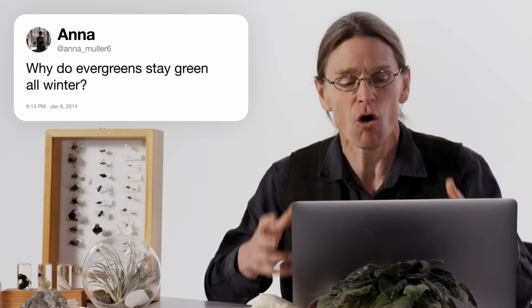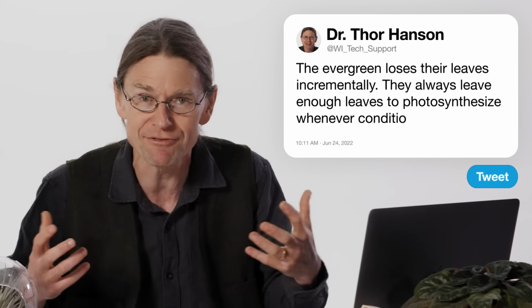@AnnaMueller6 asks, why do evergreens stay green all winter? The evergreen strategy allows those trees to avoid expending all the energy it requires in springtime to grow a new set of leaves. They do lose their leaves, but they do it incrementally, bit by bit, so that there's always enough foliage on those trees to photosynthesize whenever conditions are right.